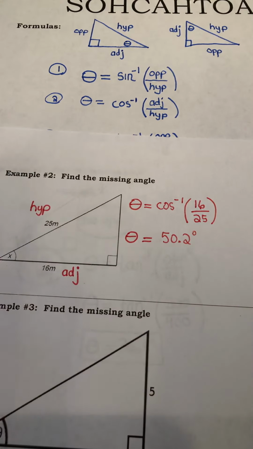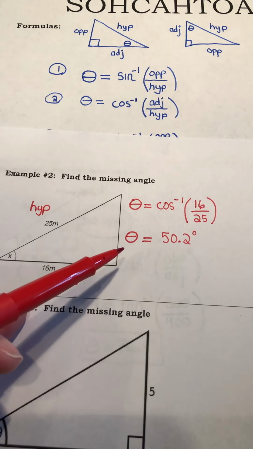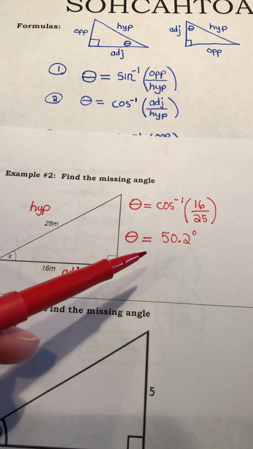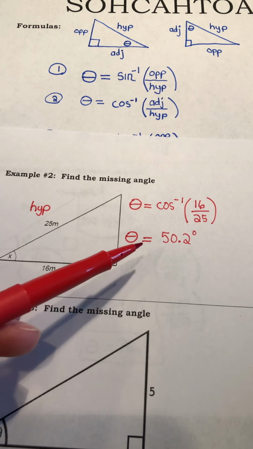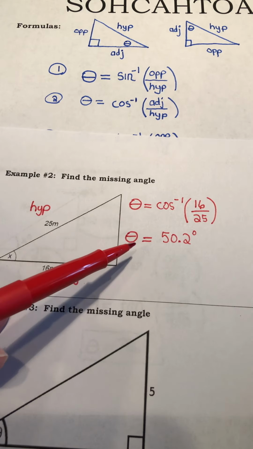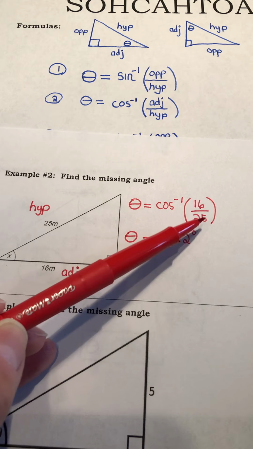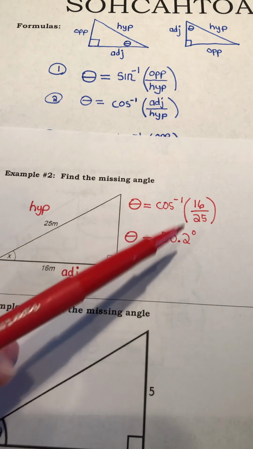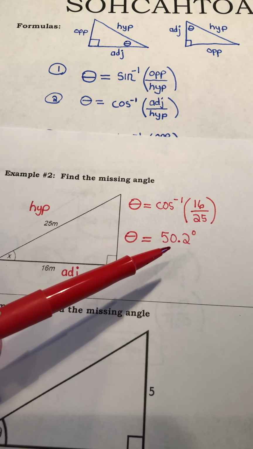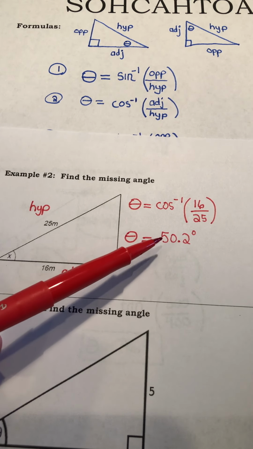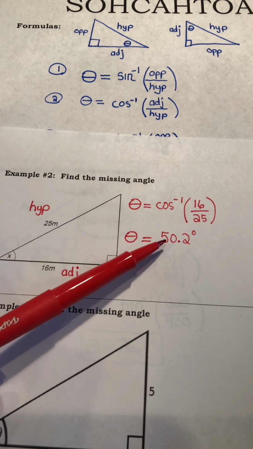If you don't have a fancy calculator, you can do this on your cell phone. I believe if you go to your calculator and turn it sideways, there's a way to do inverse cosine. You might have to type in the fraction, then hit inverse cosine, and you can play around with it. Or you can go on your computer and find a free scientific calculator and type it in.